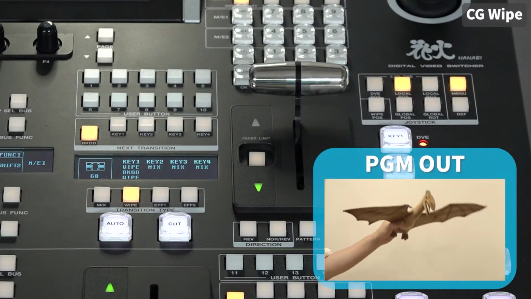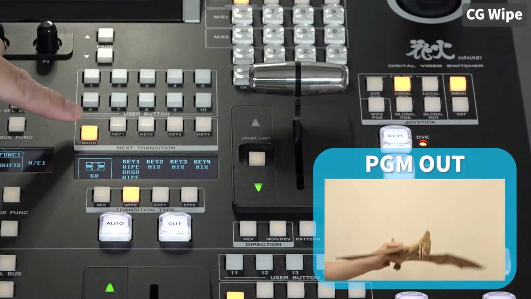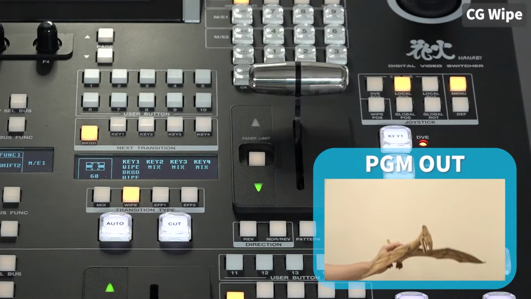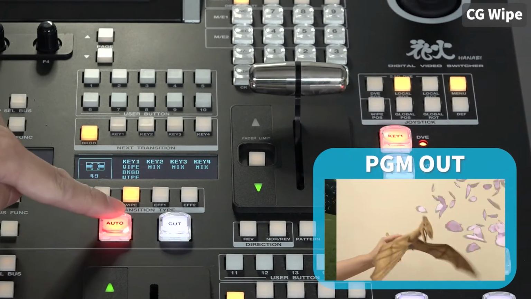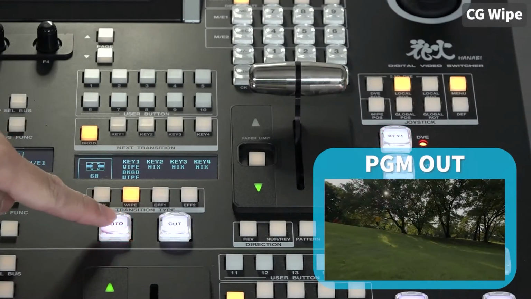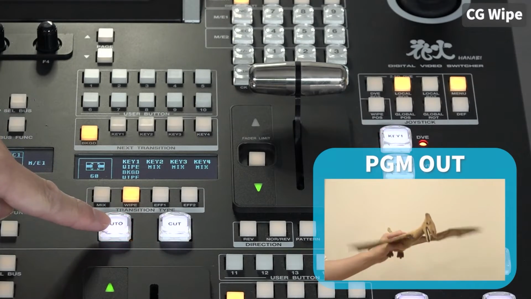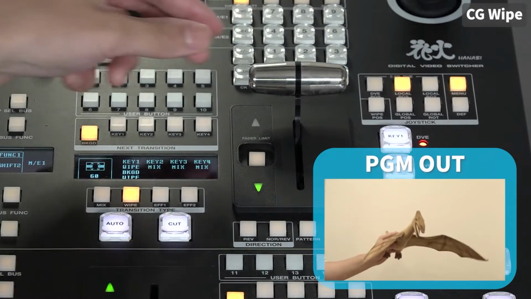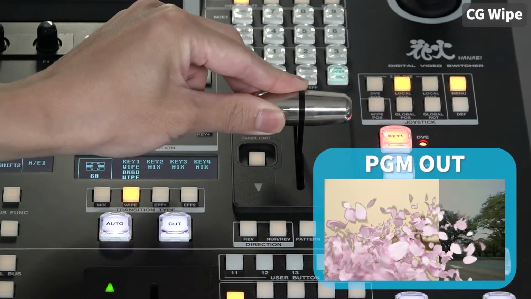Once these settings have been made, set Next Transition to Background and press the Auto button to execute CG Wipe when switching background images. CG Wipe can be also operated with the faders.